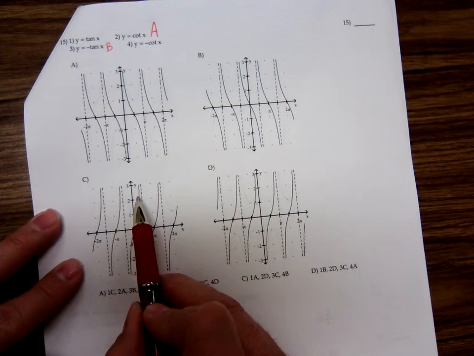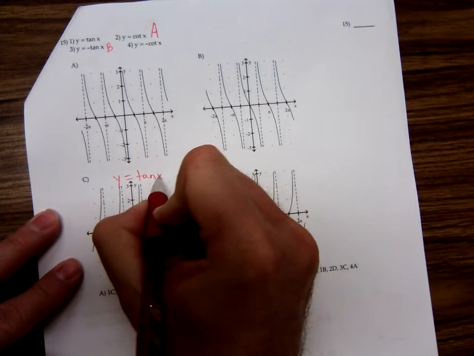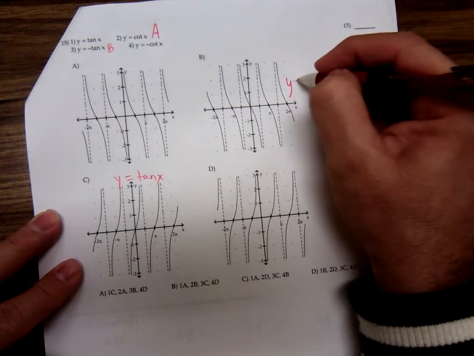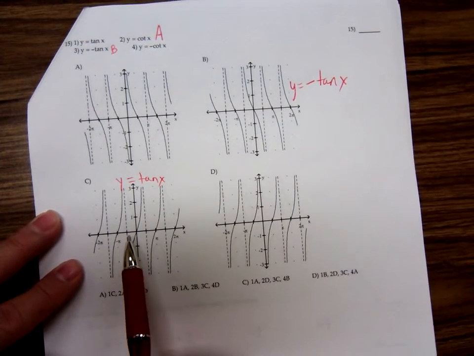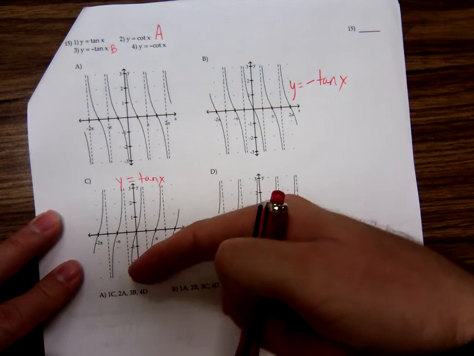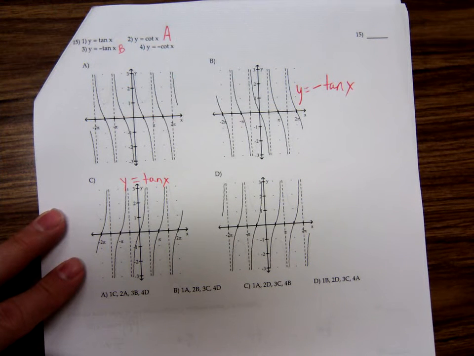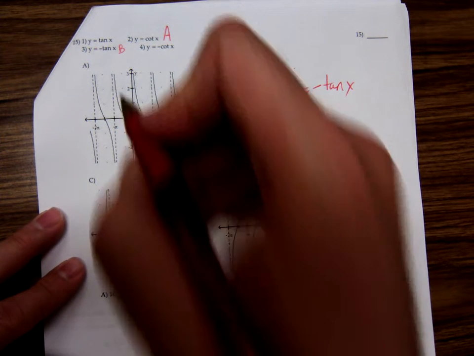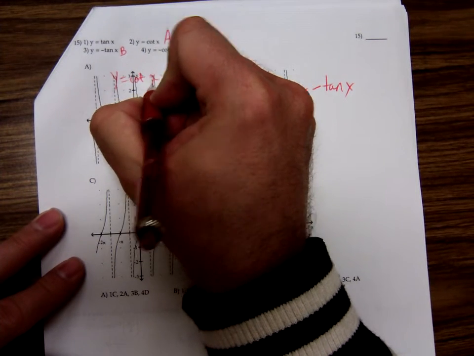So this one here is tangent x. B here is negative tangent x. Notice it still has the asymptotes. All that's changed is the graph has been reflected, or flipped, across the x-axis.